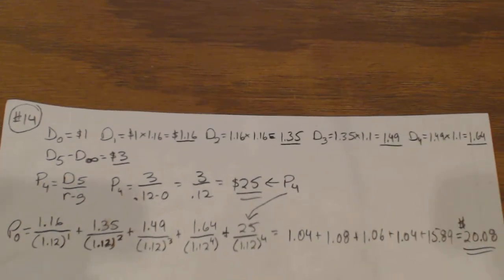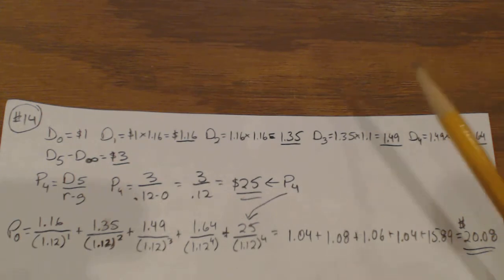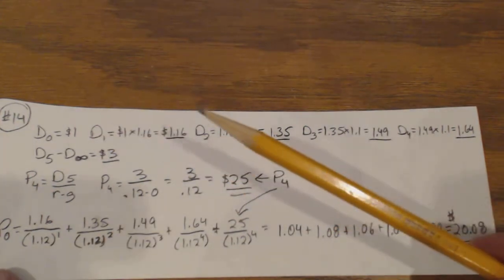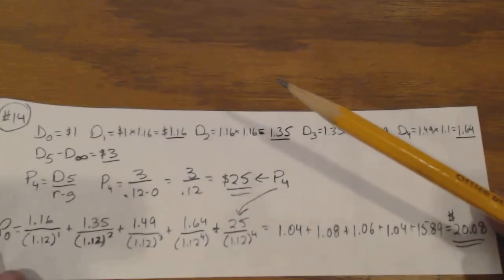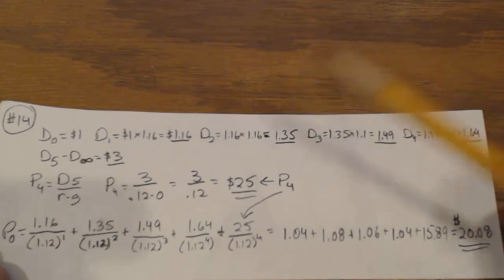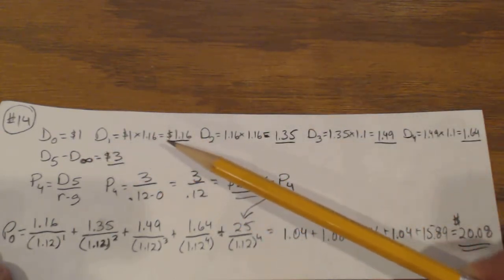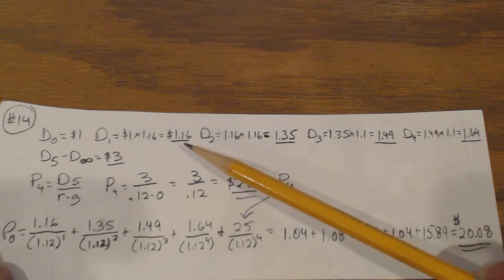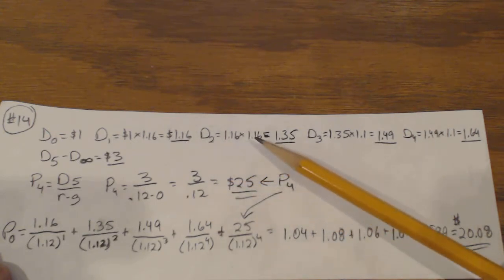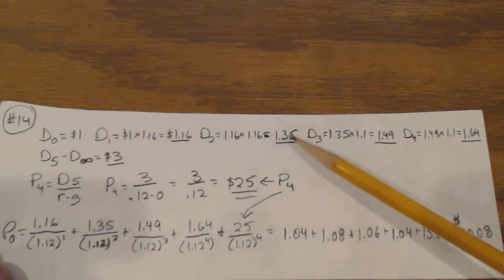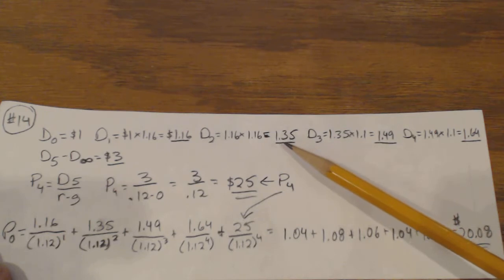process. Okay, so what they told you, remember that the last dividend was $1, so that's D0. They say they plan to increase their dividend by 16% for the first 2 years. So if D0 is $1, D1 is $1 times 1.16, which is $1.16. And then D2 is 1.16 times 1 plus the 16% growth rate, so that's $1.35. Okay, so that's how they figured the first 2 years that the dividend's going up 16%.